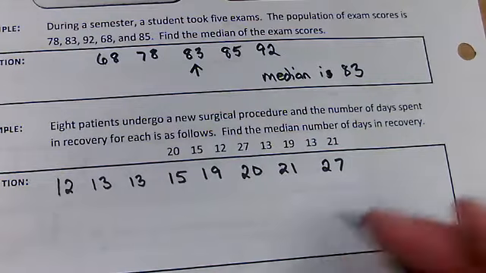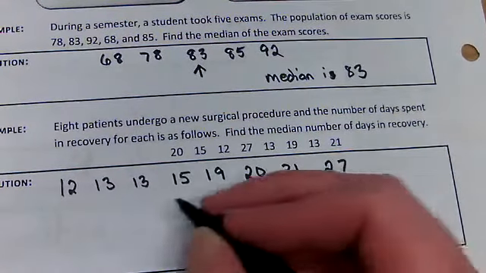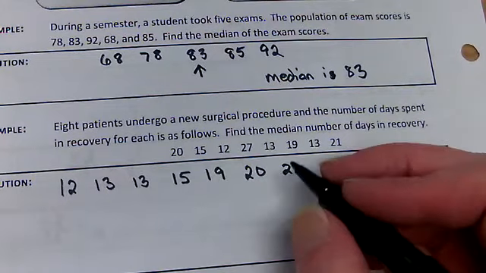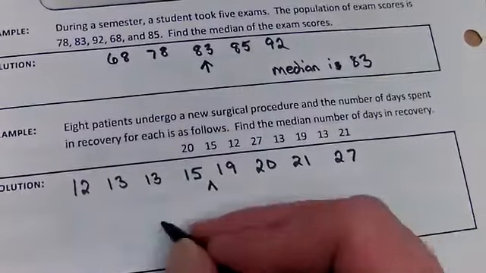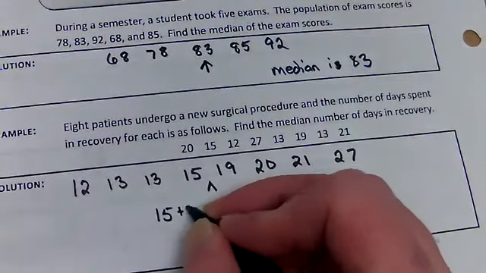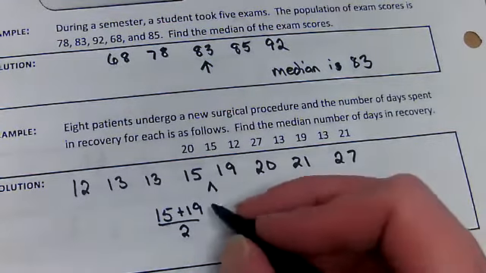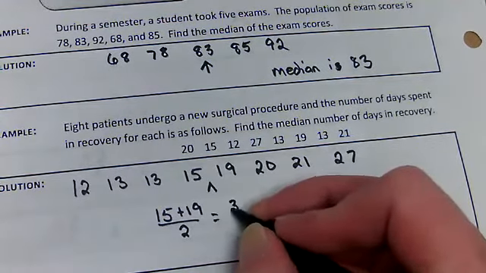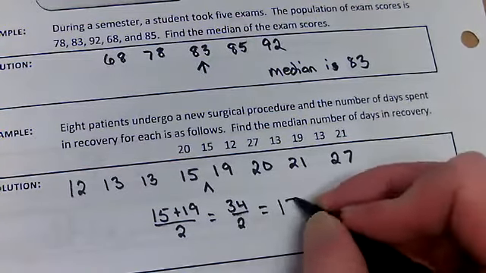So let me double check. I've got 8 numbers. So my median would be in the middle. Since it's 8, I'd have 4 on each side. So I'm going to go right in the middle of those 2 middle numbers. So I need to average the 15 and the 19. So 15 plus 19 is 34. Divided by 2, my median is 17.